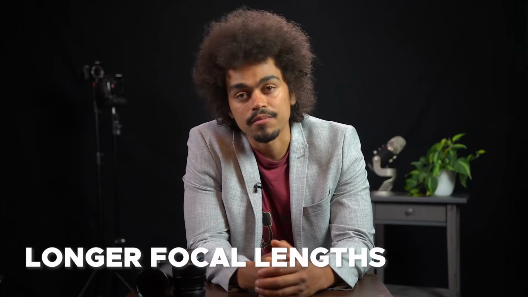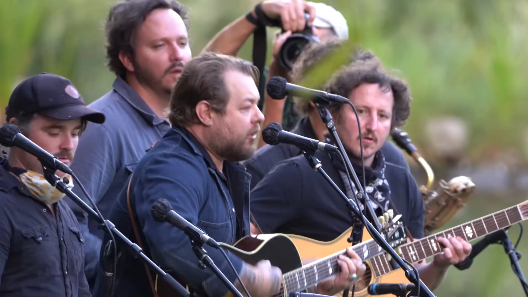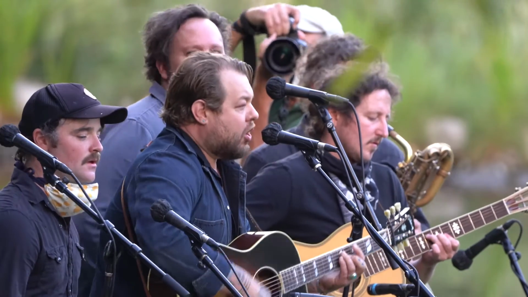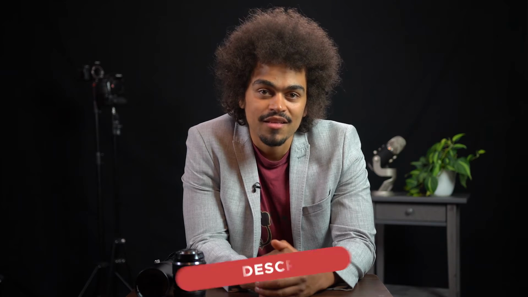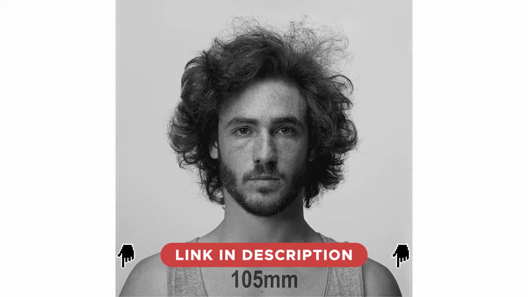Longer focal lengths, i.e. higher values, tend to compress space. In practical terms, that means it's more flattering to your subject. Where a wide-angle lens would exaggerate the features and motion of someone's face, the longer focal length smooths everything out into the same depth. Your subject will appreciate it if you can use a longer lens on them. There's more examples of what this looks like in the description below.